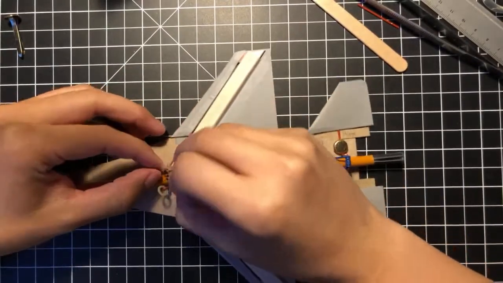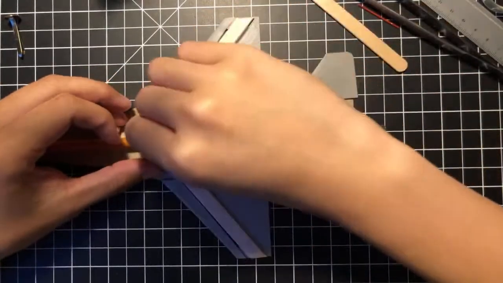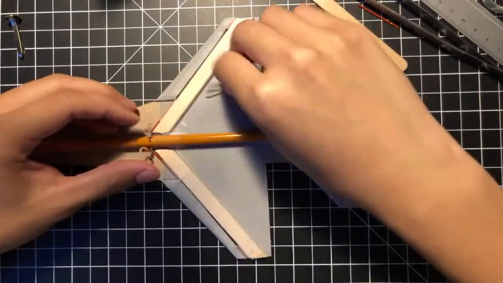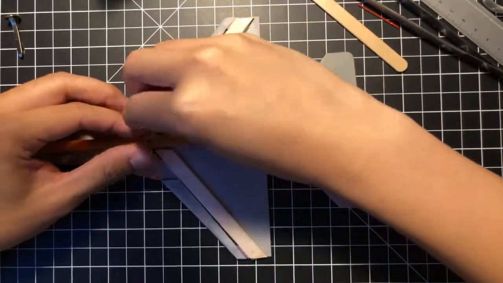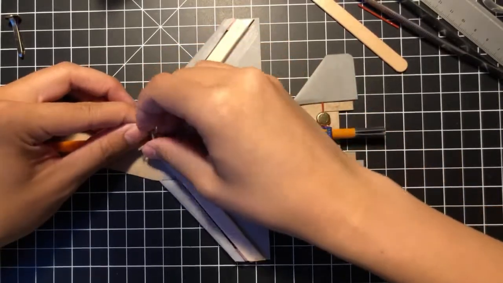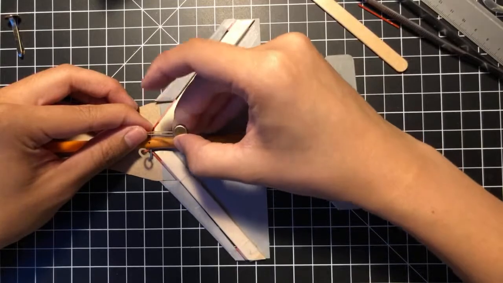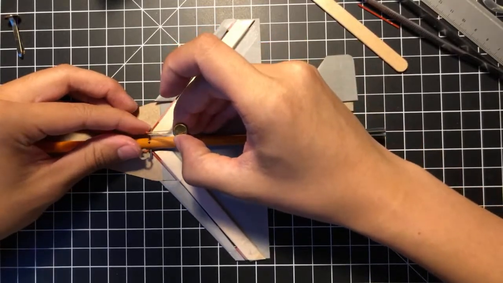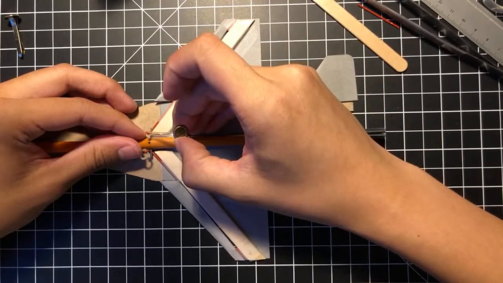Let's see right here. This bit right here. I'm trying to keep a solid, healthy tension here. Actually, it doesn't need to go back too much to maintain enough tension.